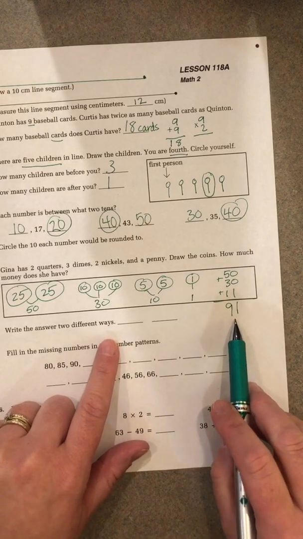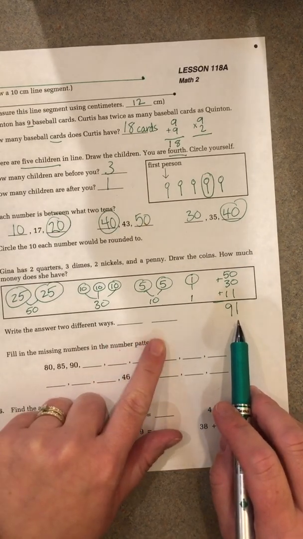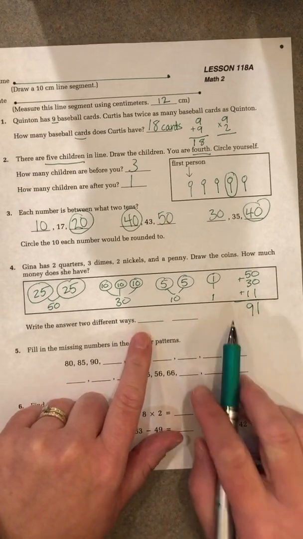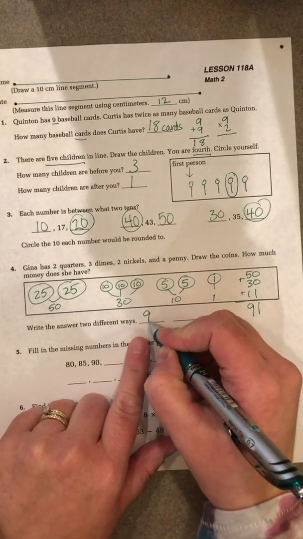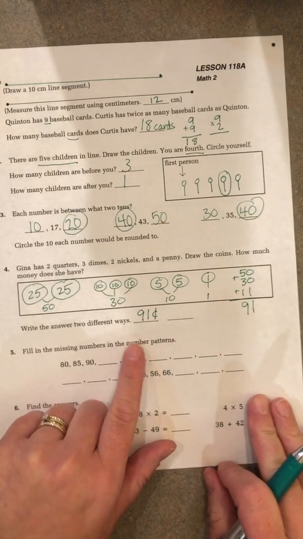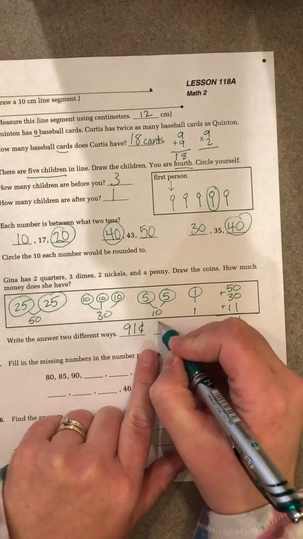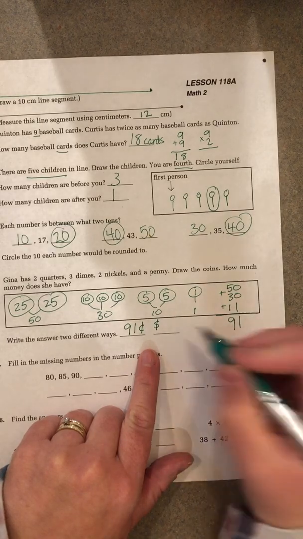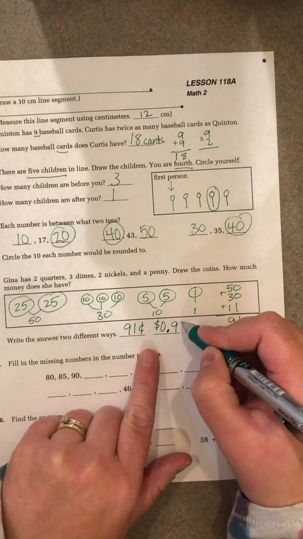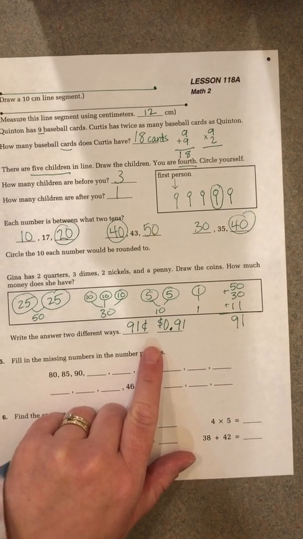Now, we're talking about money here. So there's 2 different ways we can write 91. It's not a dollar yet. We can write 91 cents. And the other way we can write it is with dollar sign and a decimal point. We have 0 whole dollars and 91 cents.